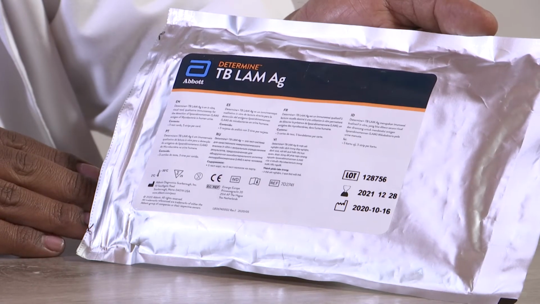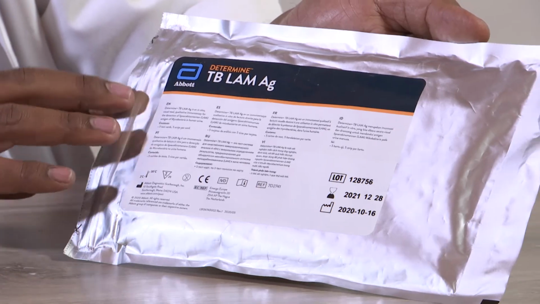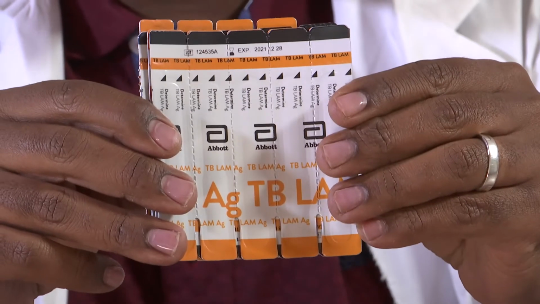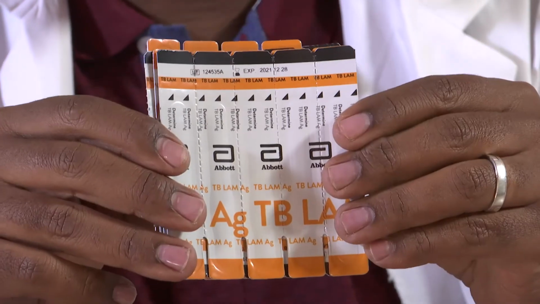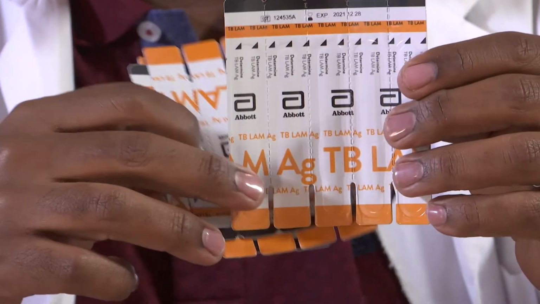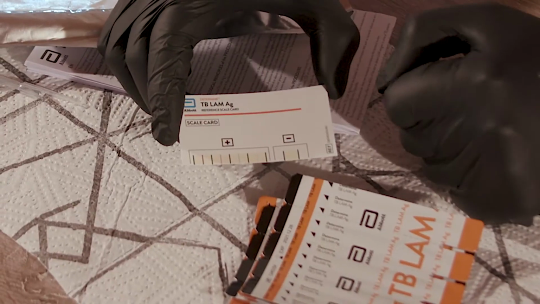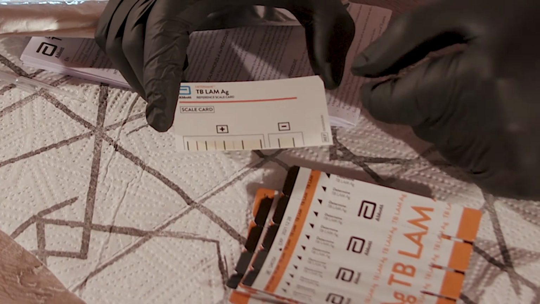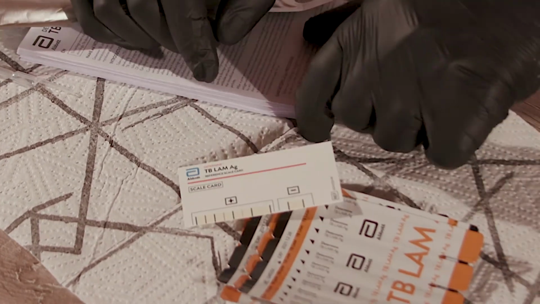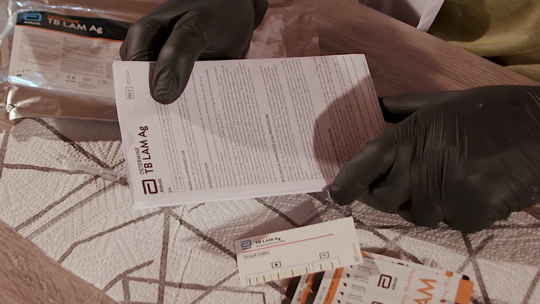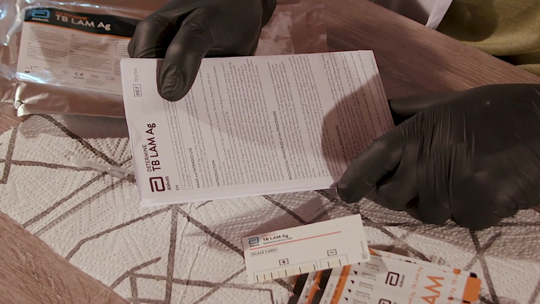I will now cover the contents of the test pack and the material that is required for testing. Number 1, you have 25 TB LAM AG tests in 5 cards, each holding 5 test strips. Number 2, you have a TB LAM AG reference card. Number 3, you have one TB LAM AG instruction for use form.